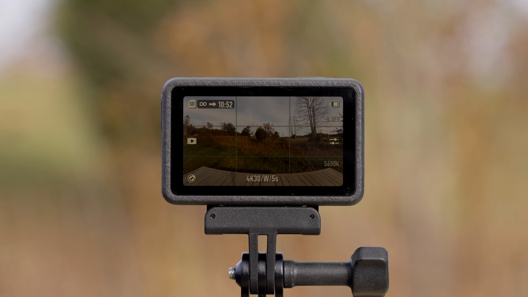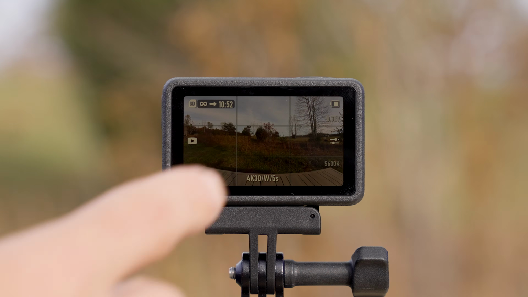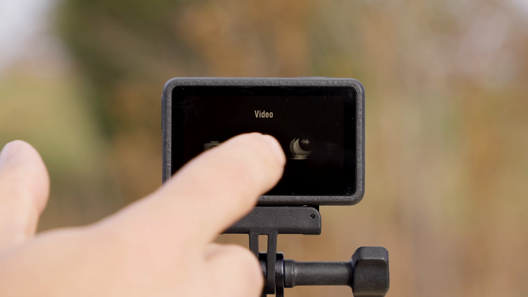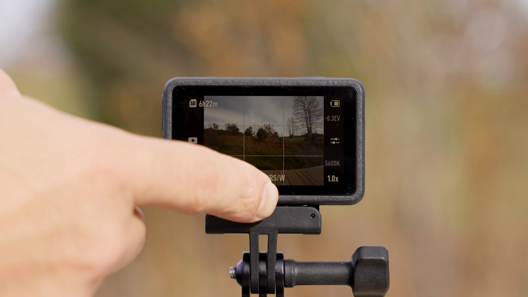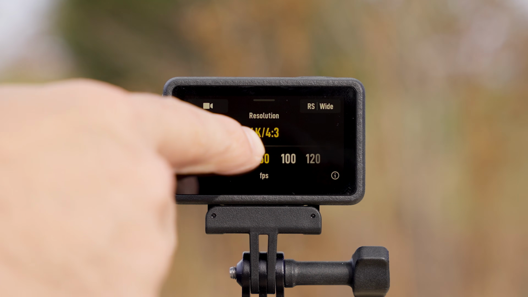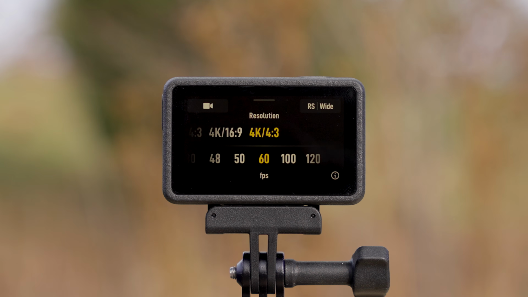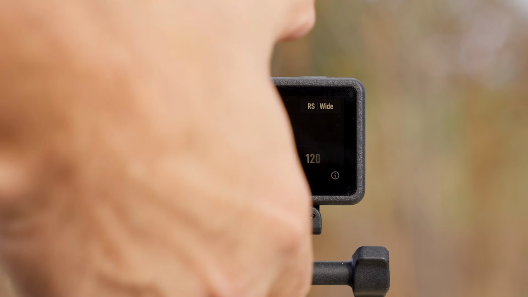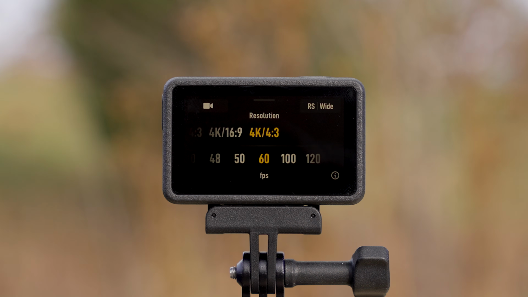So here are the key settings that you'll need to know to get the best cinematic footage from this camera. First of all, we want to make sure we're in video mode, and we're going to swipe up from the bottom. Right here, you have several options. First of all, you want to do 4K, and I highly recommend 4K 4:3, because later on when you're editing, you're going to have extra vertical resolution to work with.